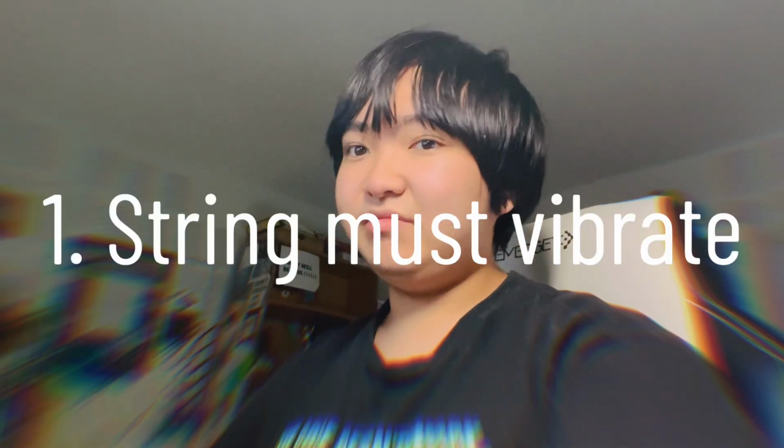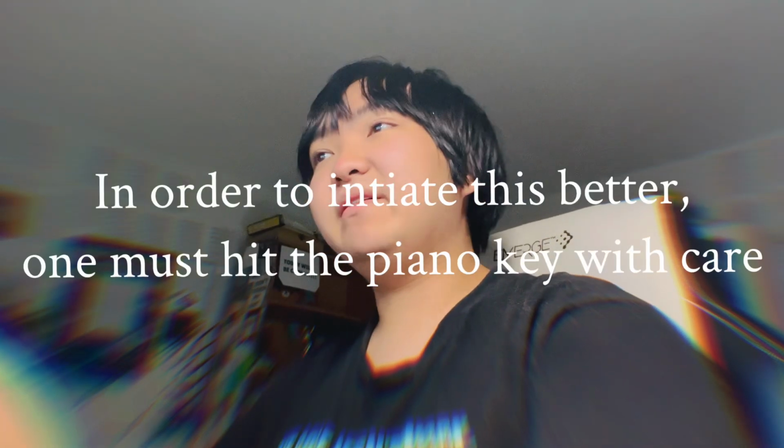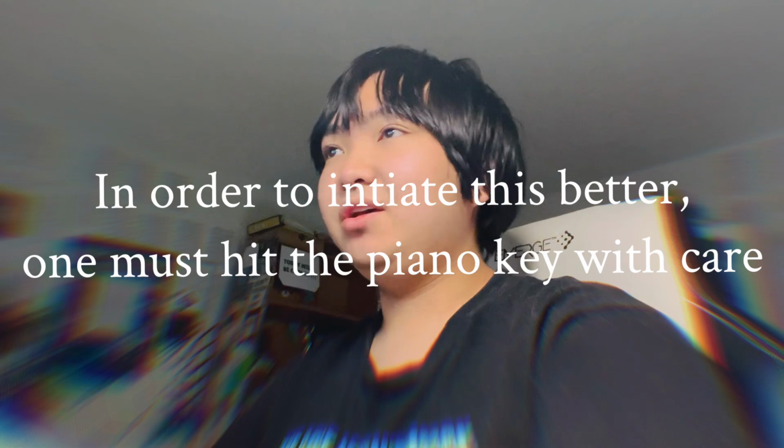First, the string must vibrate. The first requirement is a vibrating source. On a piano, this begins when a hammer strikes a string, then the string oscillates back and forth hundreds of times per second. Without vibration, there's no energy available to transfer. No vibration means no resonance.